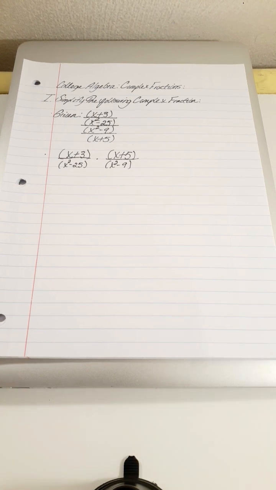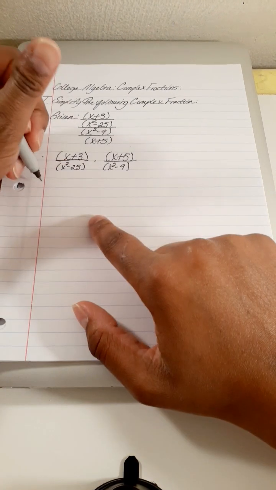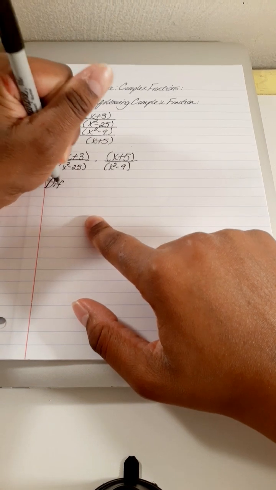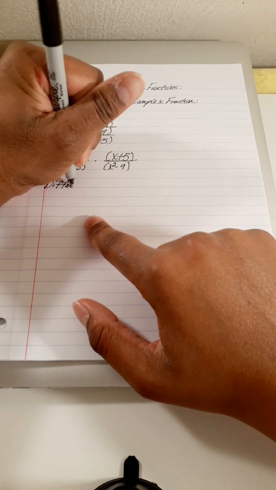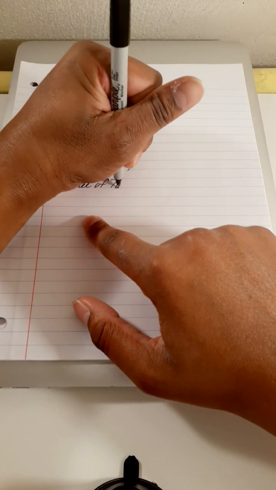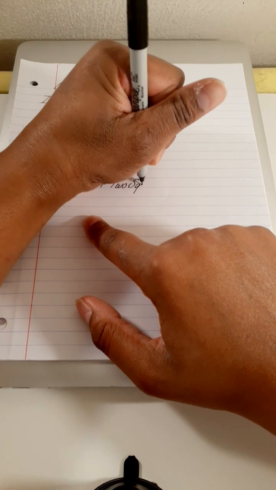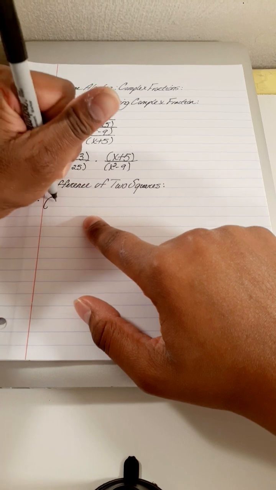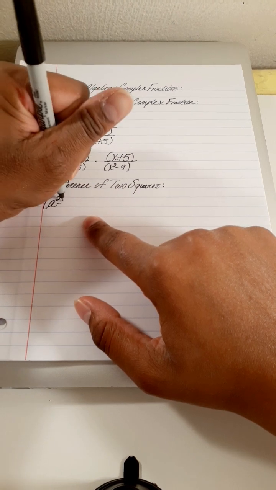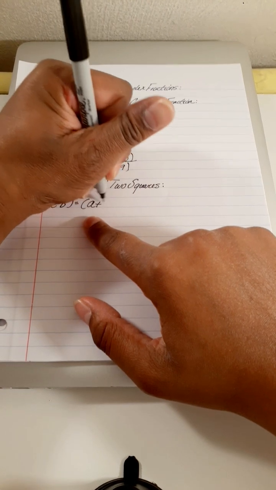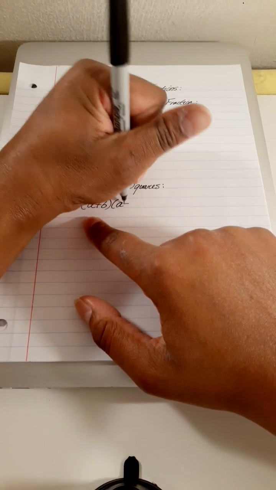Now all I really need to do to simplify this is apply the difference of two squares. So let me remind you of the difference of two squares. Remember, if I have a squared minus b squared, then I can write that as (a plus b) times (a minus b). That's called the difference of two squares.